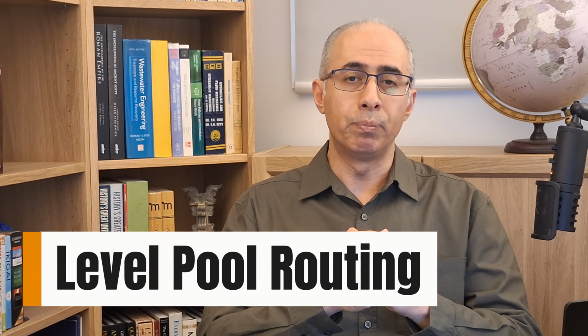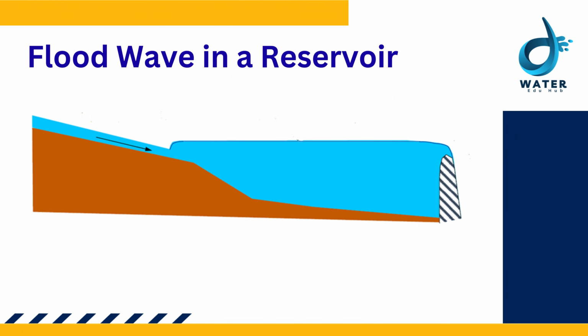Today we step into the most widely used tool for reservoir routing, known as level pool routing. In just a few minutes, you will learn how it works and why it's so powerful. Then we will walk through a step-by-step numerical example to put theory into practice. Let's get started. When a flood wave enters a reservoir, the water level starts to increase.